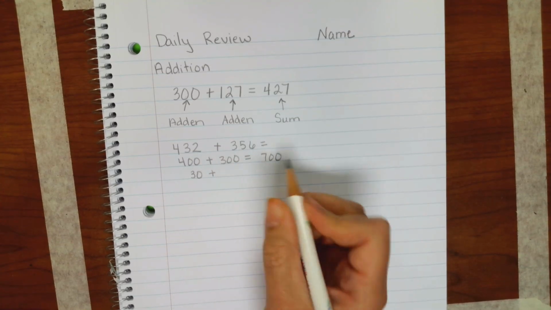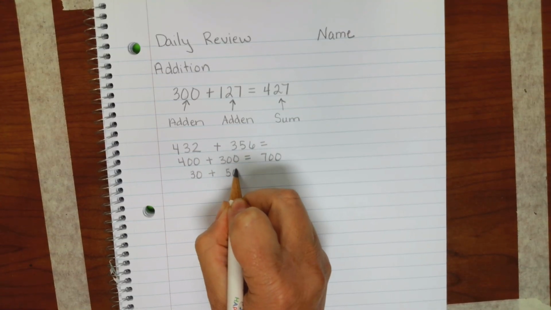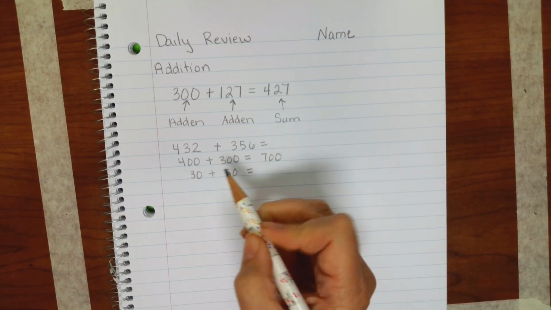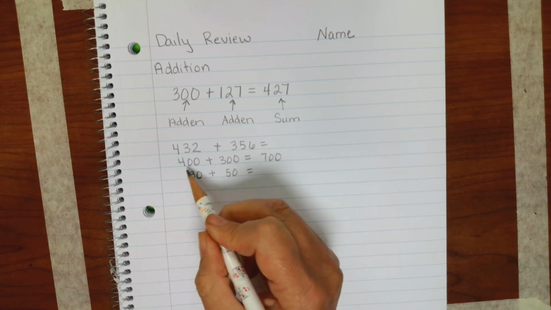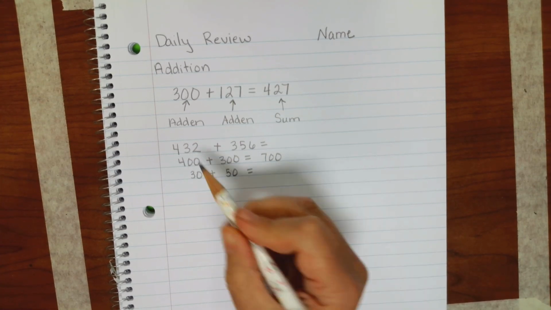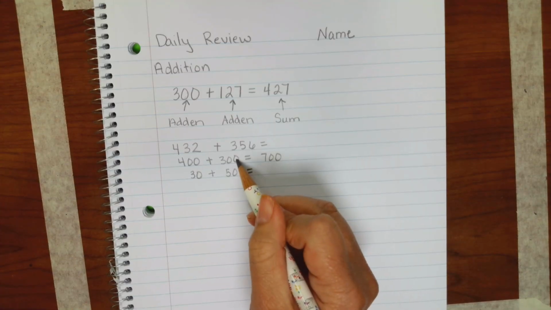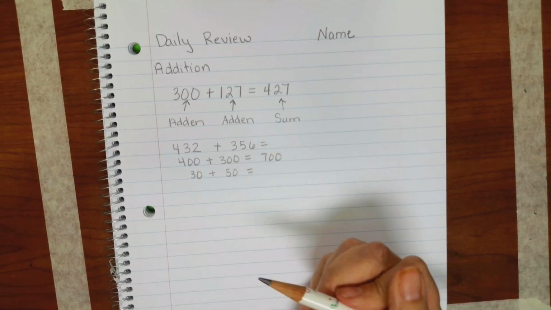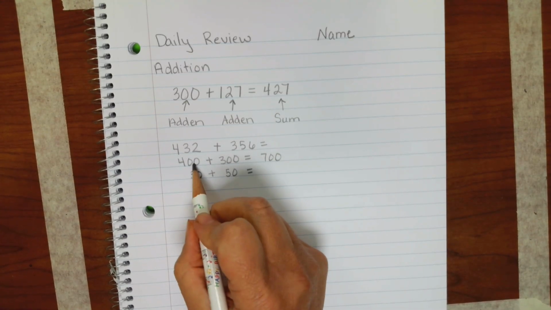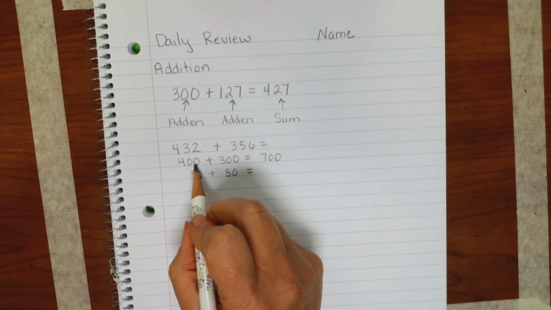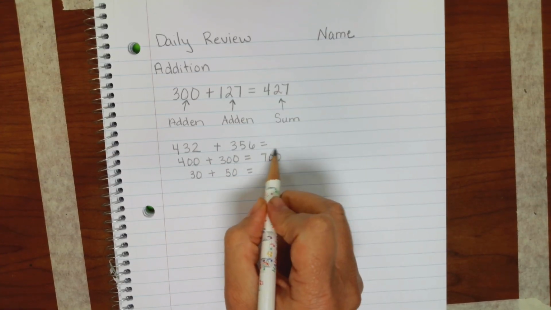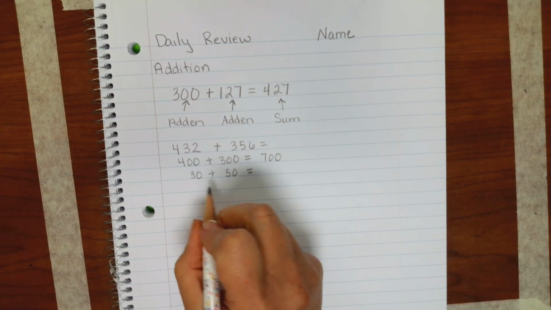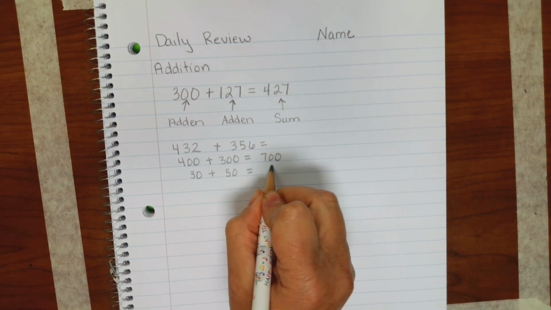plus 50. Now we're expanding those numbers with the expanded form, but we're just going down, aren't we? Because 400 plus 30 plus 2 equals 432. 300 plus 50 plus 6 equals 356. But we're breaking it apart, or decomposing it, into partial sums to get your answer. So 30 plus 50 is 80.